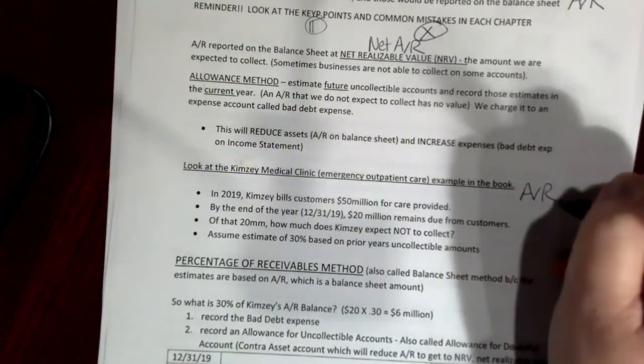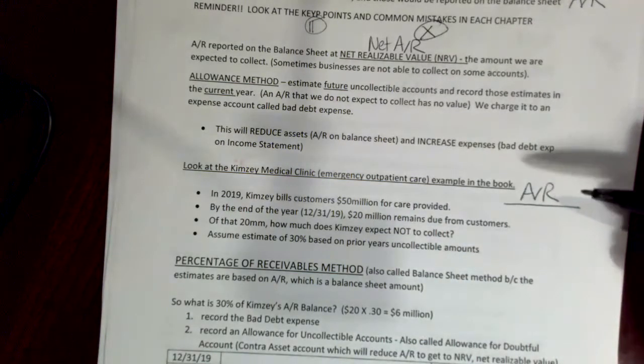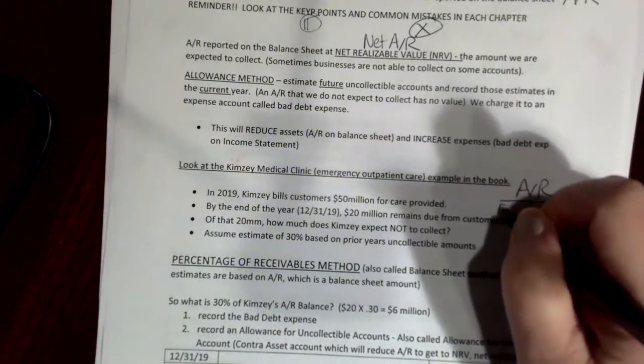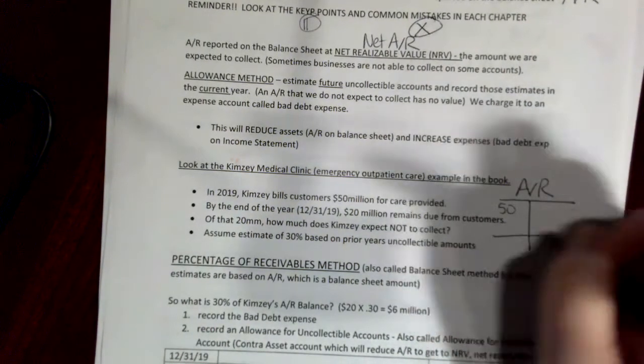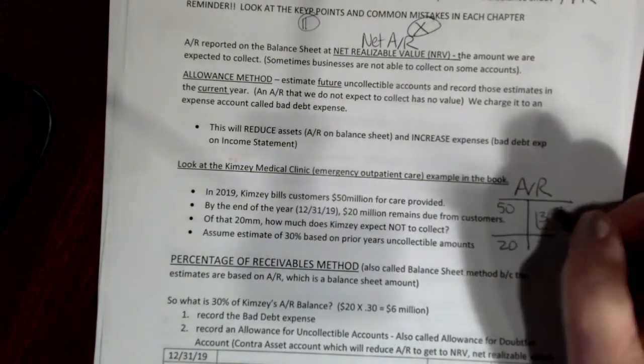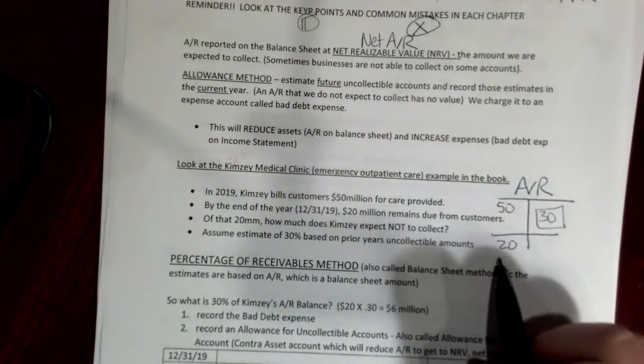So if we're Kimsey, here's our AR. Of course, they've got a separate AR for every single customer, right? They need to know who owes them what. But altogether, they had $50 million in AR, and at the end of the year, $20 million remains. So $30 million must have been paid off, right? So here we are on December 31st, $20 million remains.